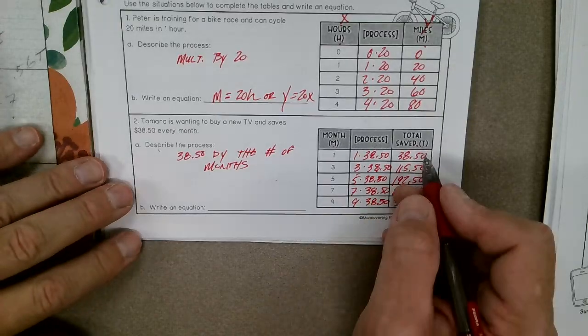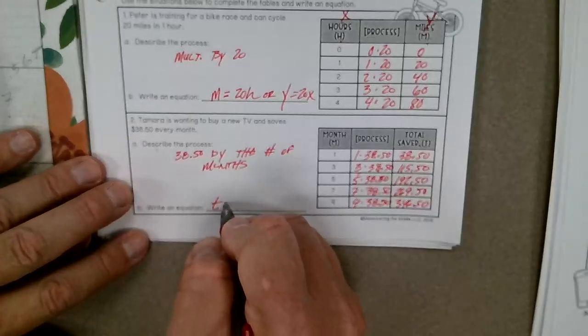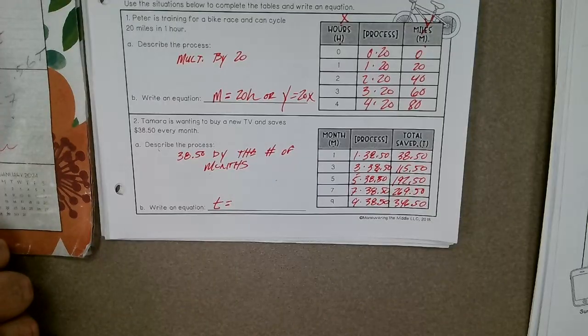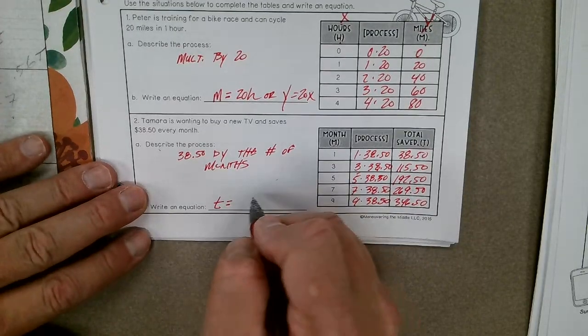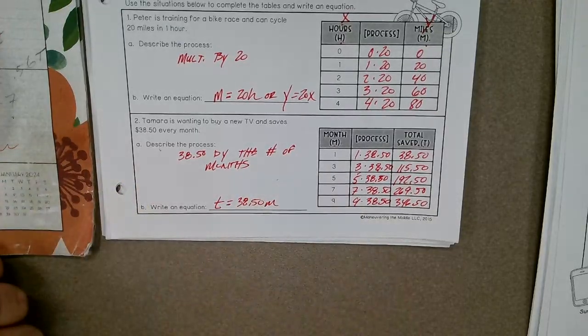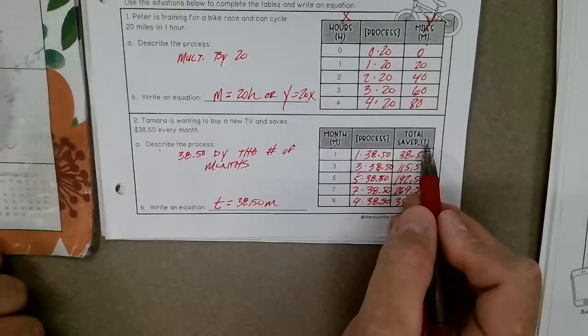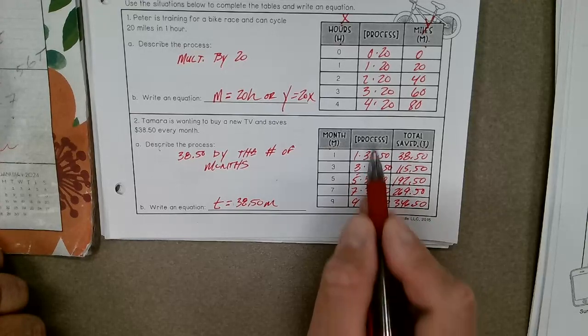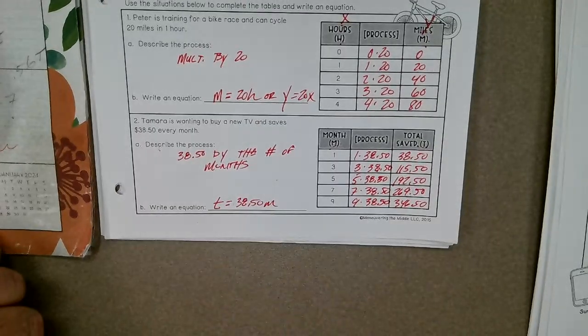Our rule is T equals, and remember, variables should be lowercase, T equals 3850M. I got my T there, my M, my process, my rule, and there we have it. I'll let you get caught up there for a second.